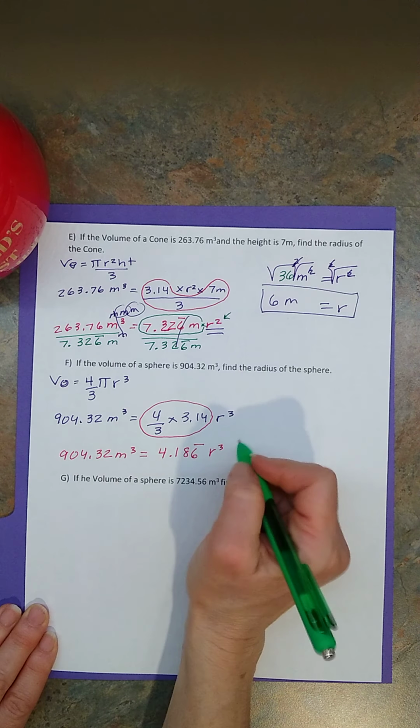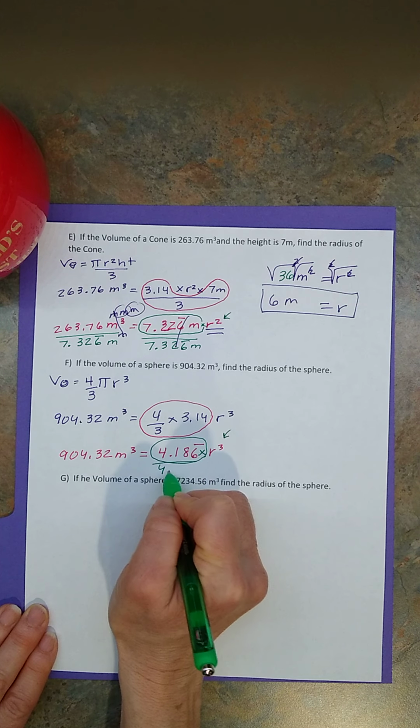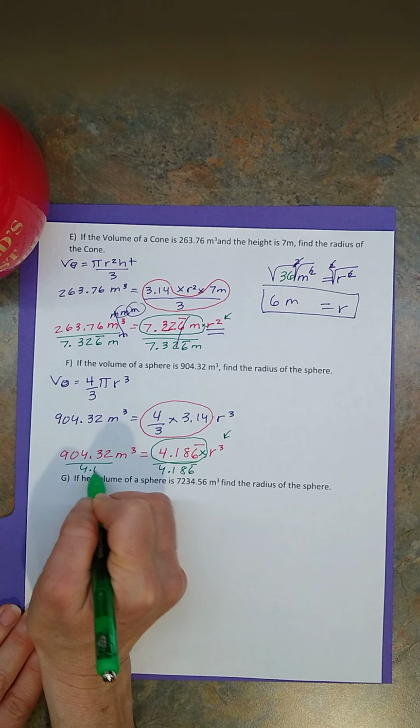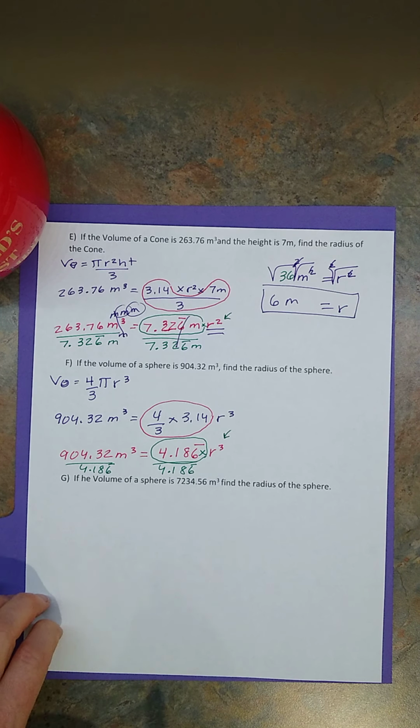Now, I need r cubed to stay here, so I need to get rid of this. It is times, so the opposite operation is divide by 4.186 repeating. And there is no unit here.